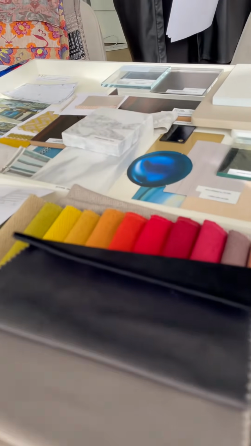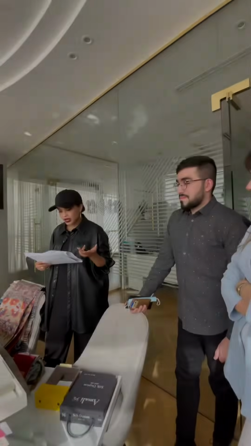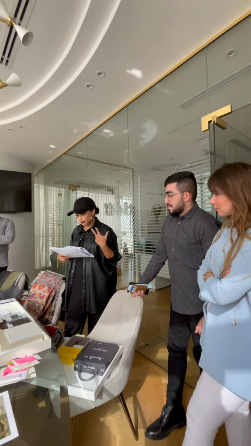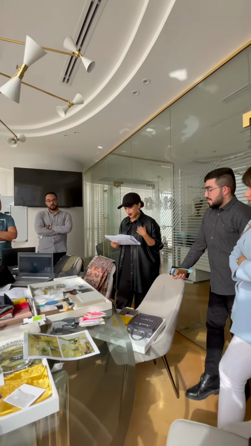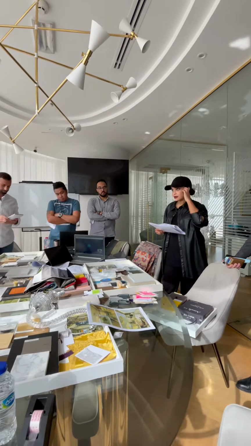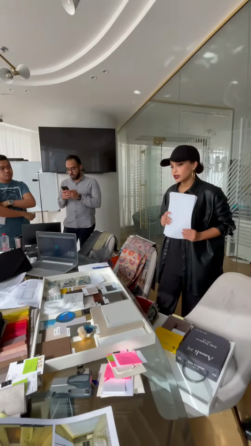The other person needs to be controlling this. Extra selection will be for fabrics, wallpaper, marble, wood, for all the materials basically. Yeah, this is what I wanted to cover.